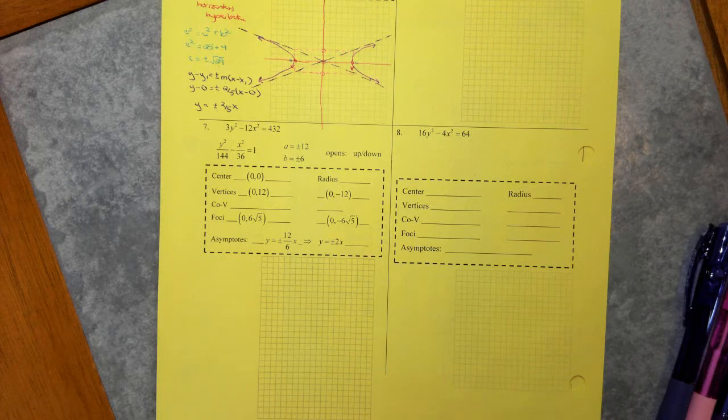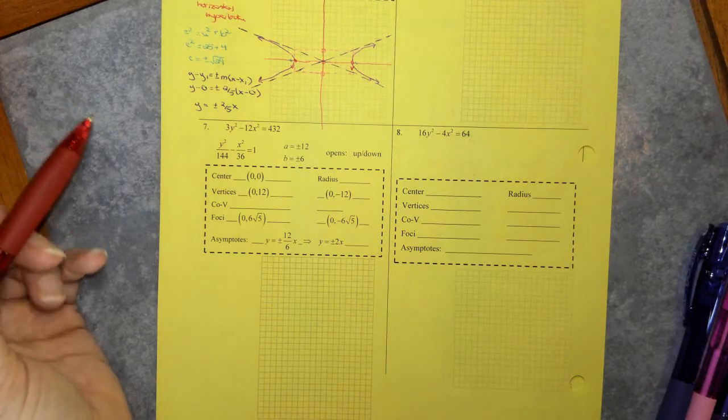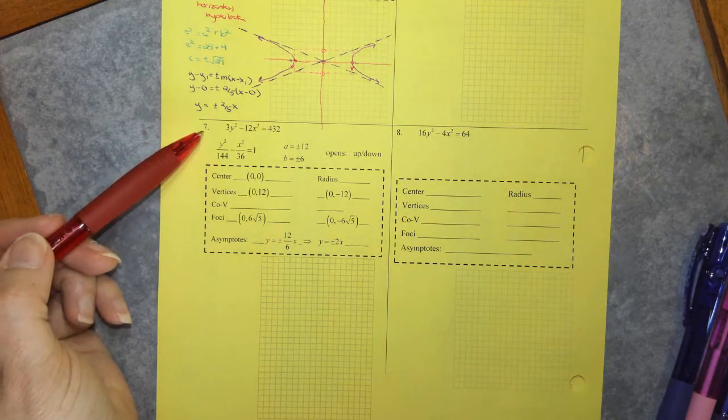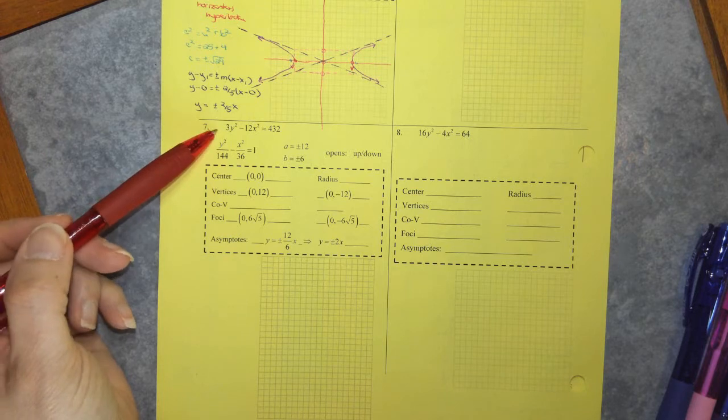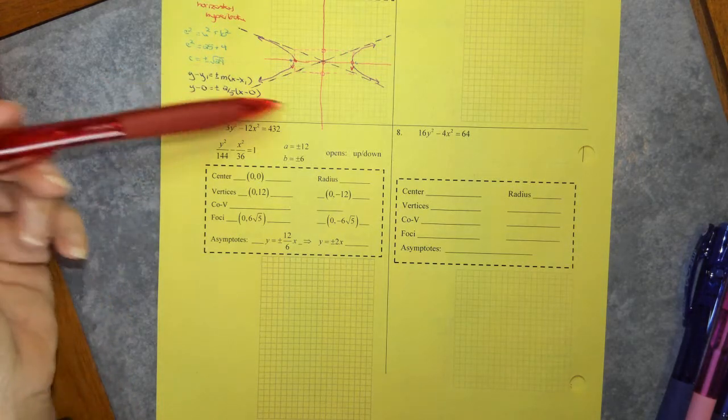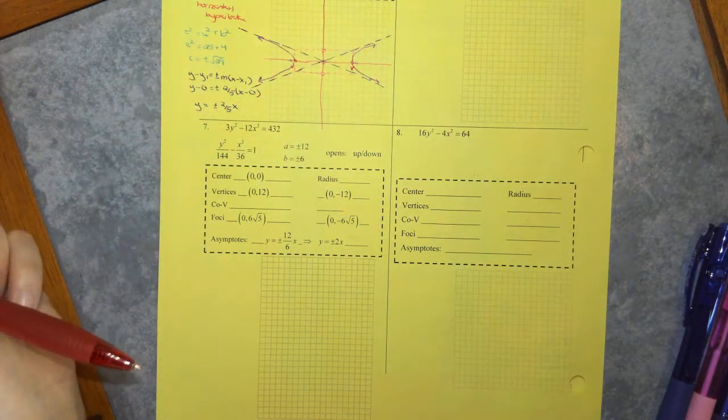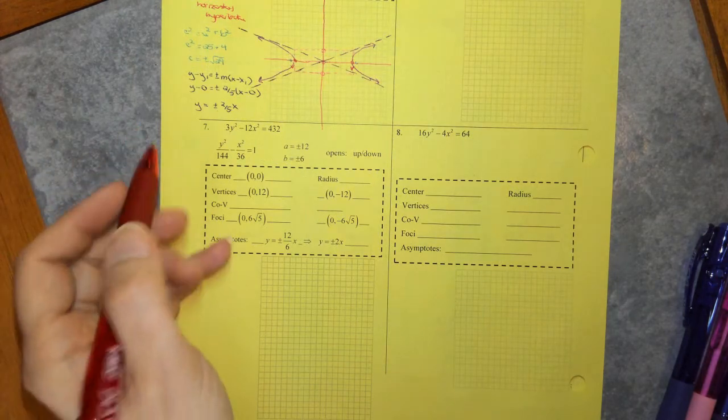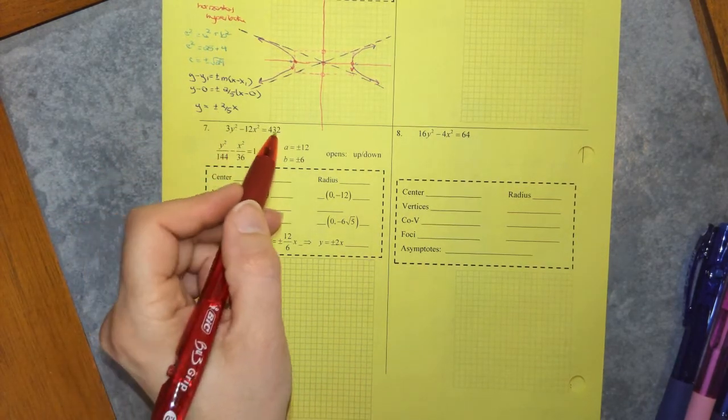All right, our final example under the I do, you do concept is example 7. So I'm going to do one more example with you, and then you will do the even examples 8, 6, and then the 2 on the front, 4 and 2 as well. So we want to look at the original equation.